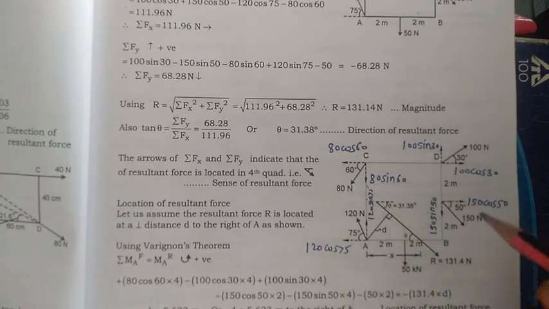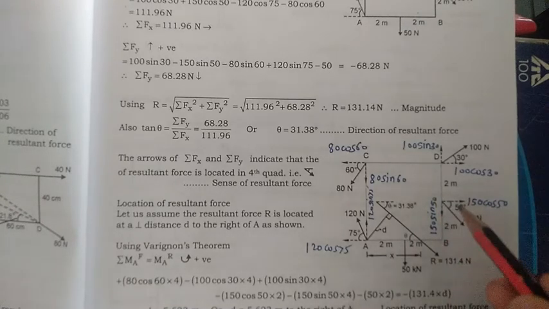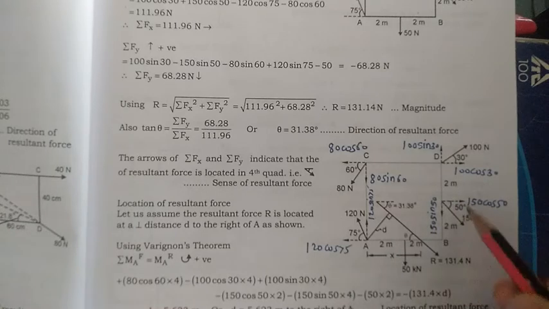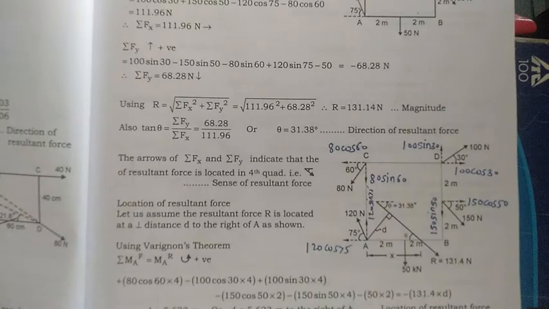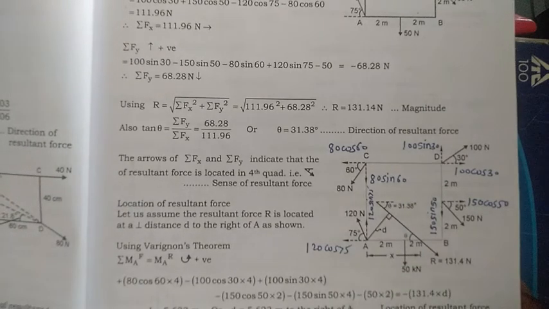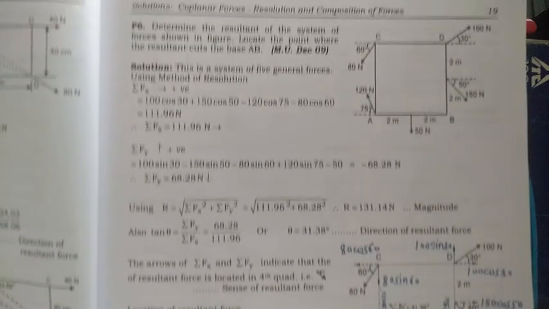Now apart from this, one more force is here, also in an inclined direction. What about the component of this force along the horizontal direction? 150 cos 50. And the component of the same force along the vertical direction? 150 sin 50. This force is already in the vertical direction. Now once the resolution part is over, you can start step by step.